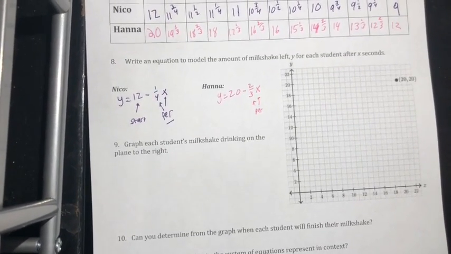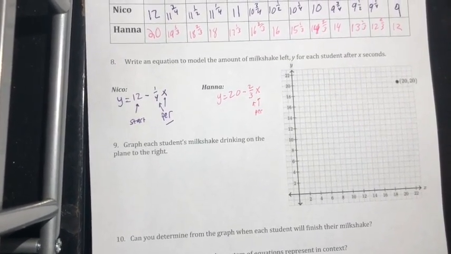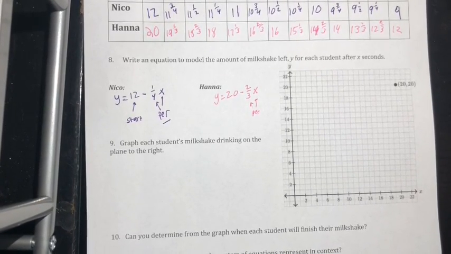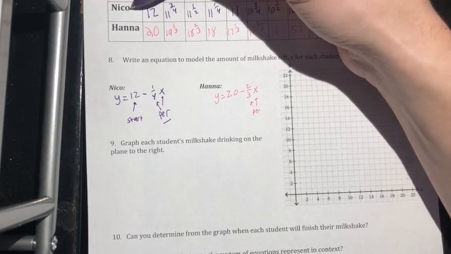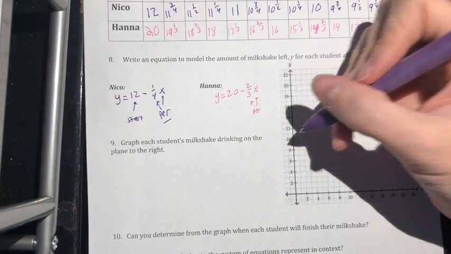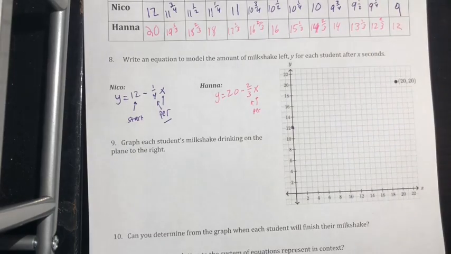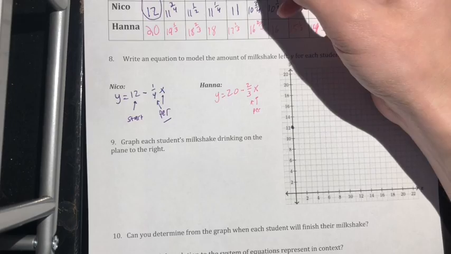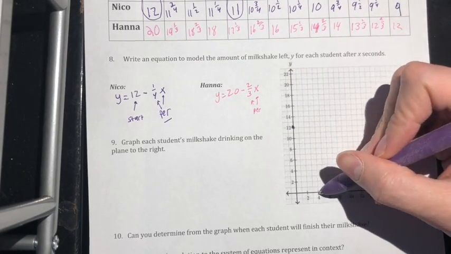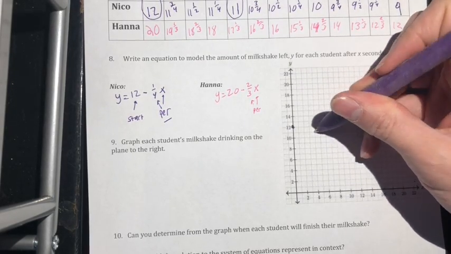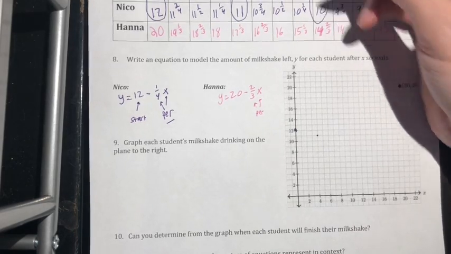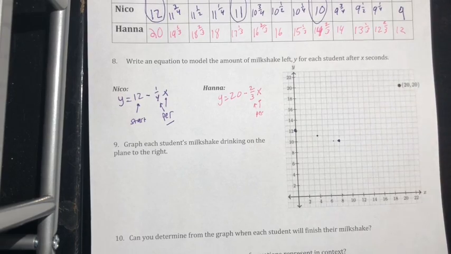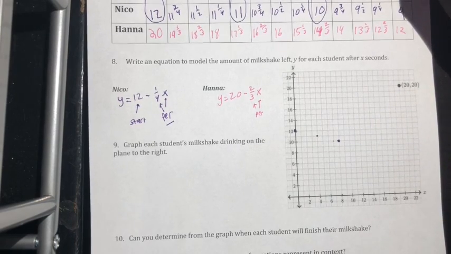So we're going to graph the long-term behavior of Nico's milkshake and of Hannah's milkshake. So you can plot the starting points. So Nico at 0 seconds was at 12. And honestly here, I'm going to graph the big numbers, like 0 and 12, 4 and 11, 8 and 10. Oops, that was not right. That was right. And then 12 and 9. Those are the big numbers for Nico.